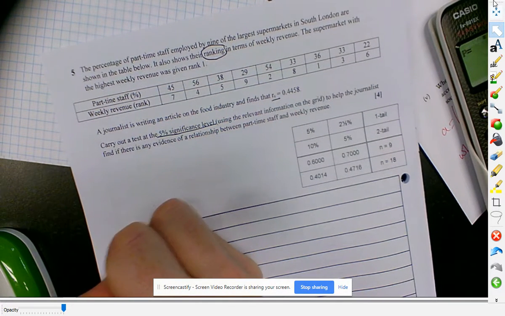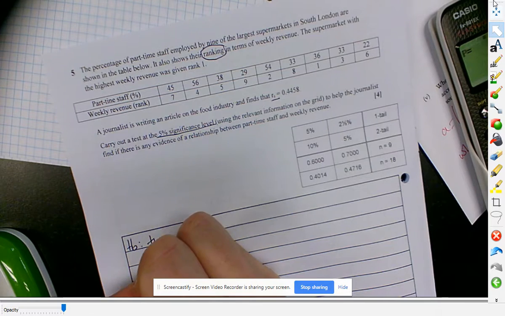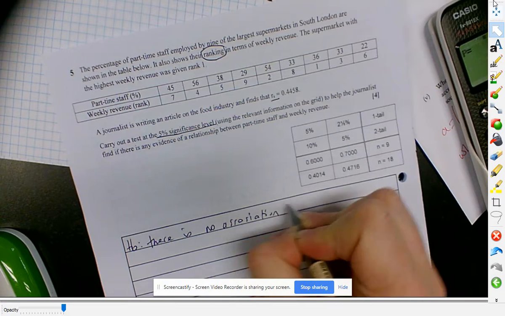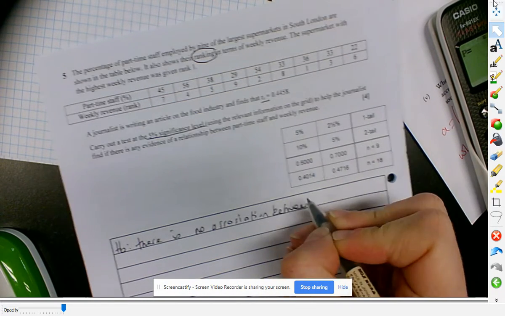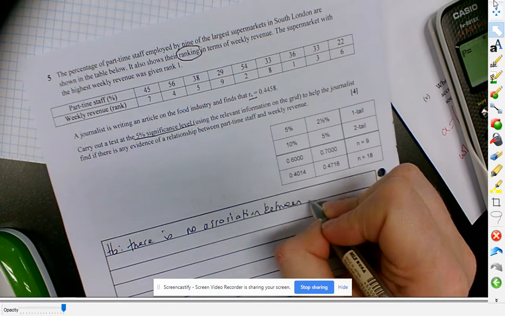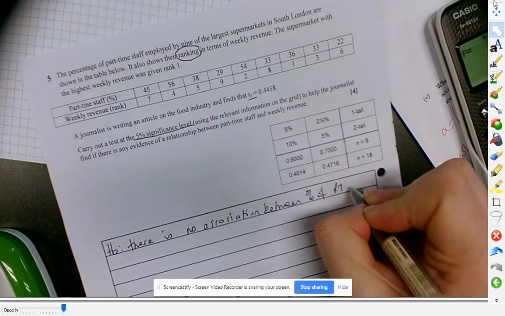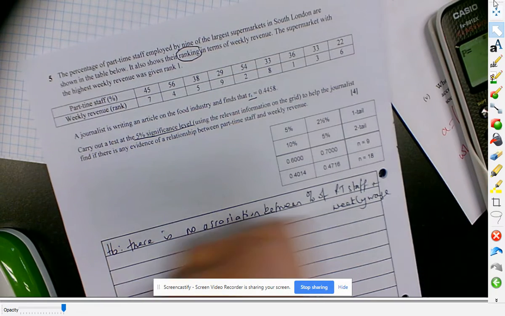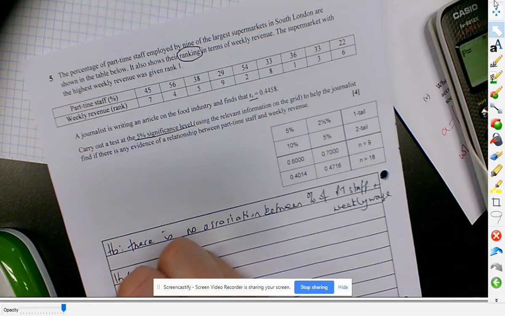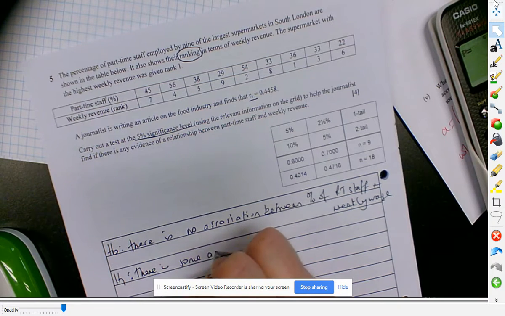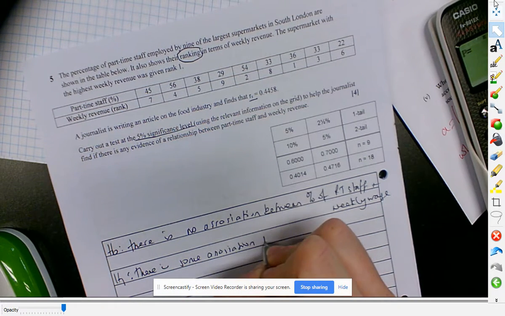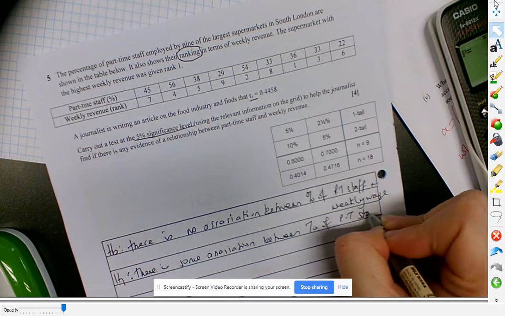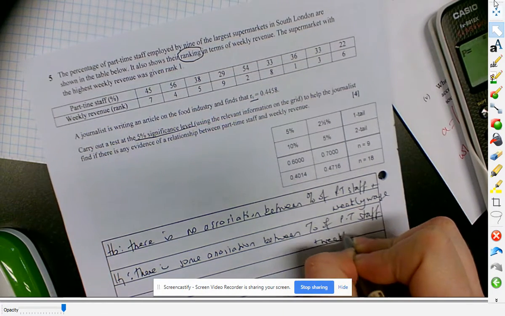So we start. H0: there is no association between percentage of part-time staff and weekly wage. H1: there is some association between percentage of part-time staff and weekly wage.